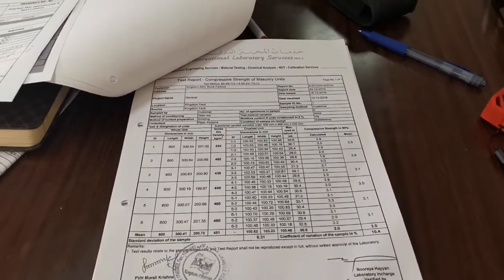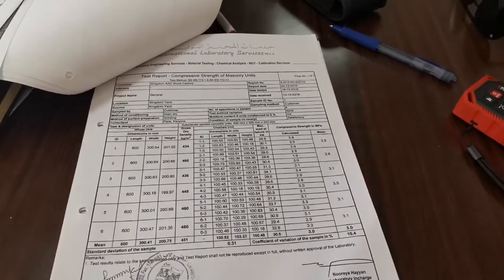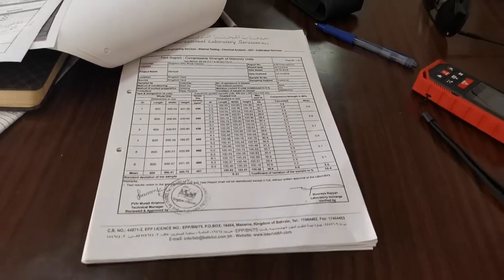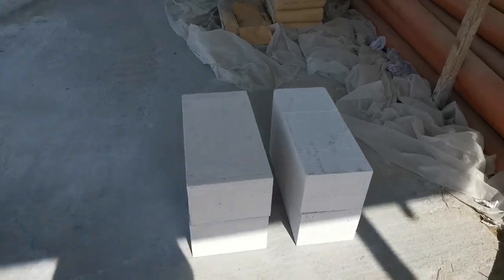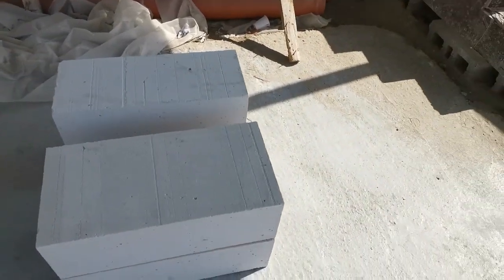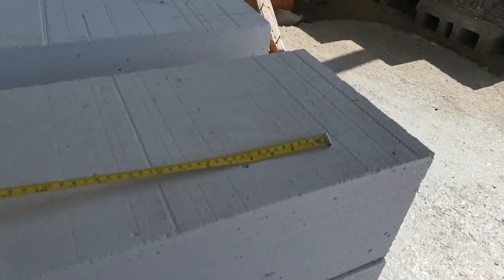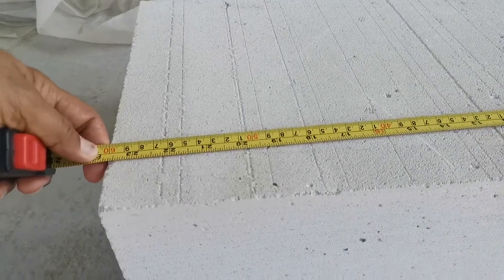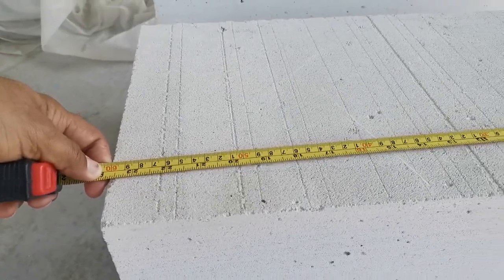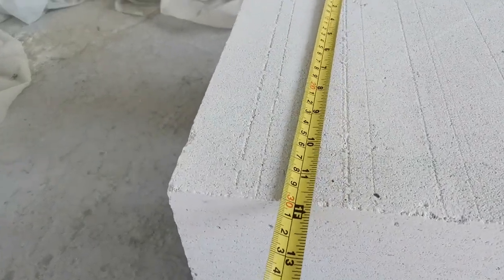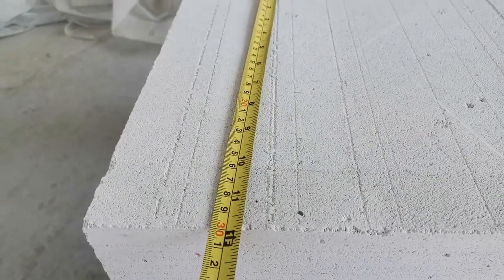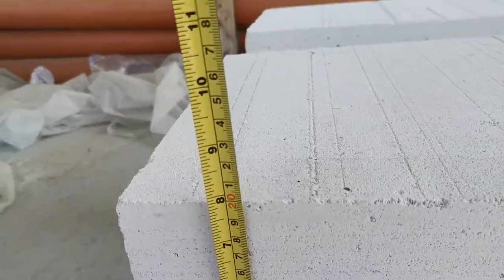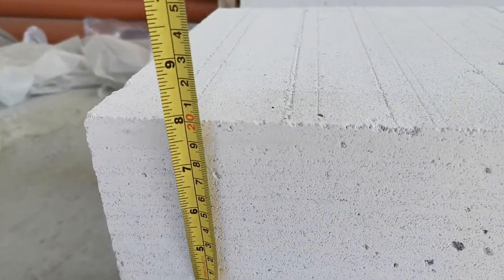Guys, this was a short introduction to AAC blocks. I will just show you the sample also, just a minute. Yes, guys, these are the AAC blocks you can see here. As I showed in the picture they attached, here you can see the length is 600, meaning 60 cm, 600 mm, and the width here is 30 cm, meaning 300 mm, and the height here is 200, 20 cm, meaning 200 mm.